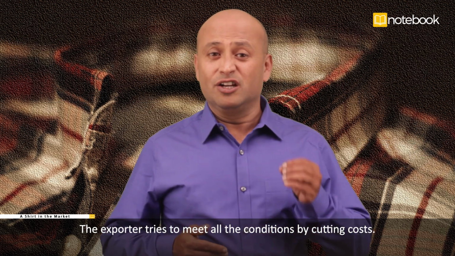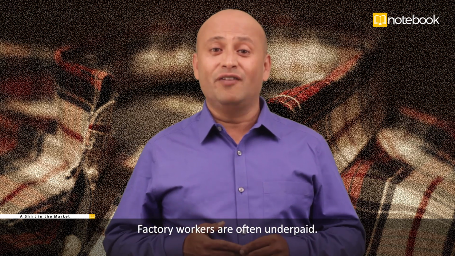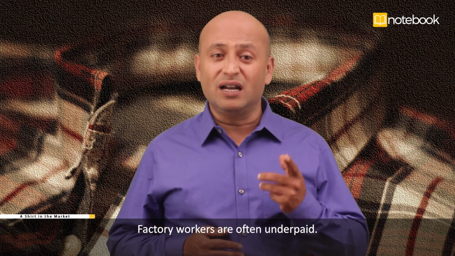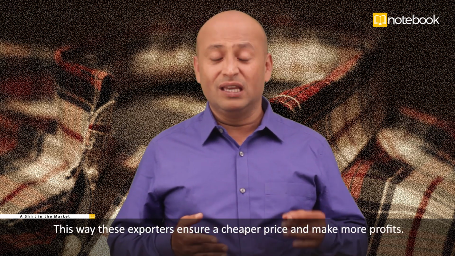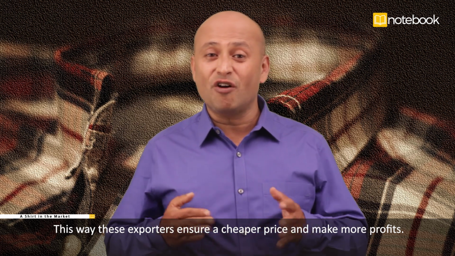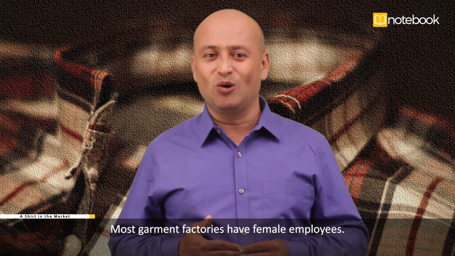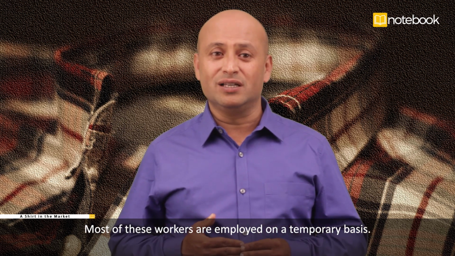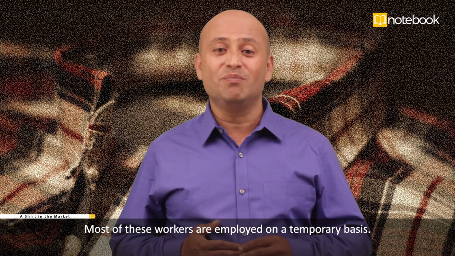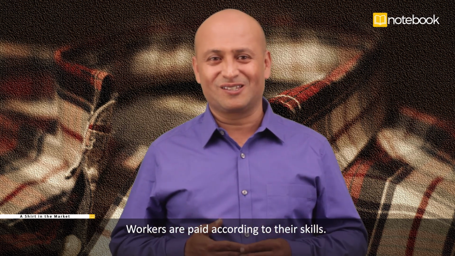The exporter tries to meet all the conditions by cutting costs. Factory workers are often underpaid. This way, these exporters ensure a cheaper price and make more profits. Most garment factories have female employees. Most of these workers are employed on a temporary basis. Workers are paid according to their skills.